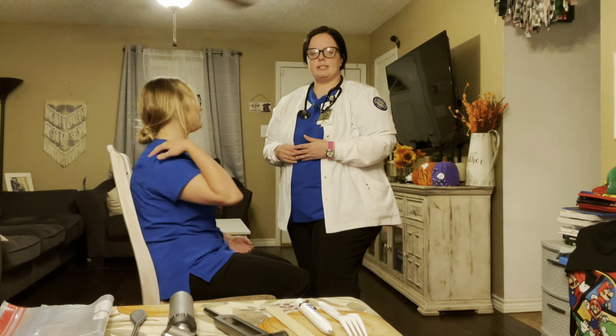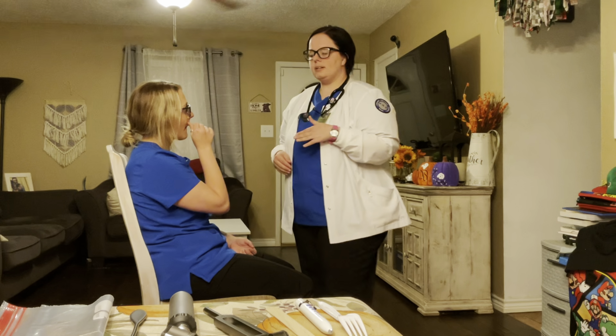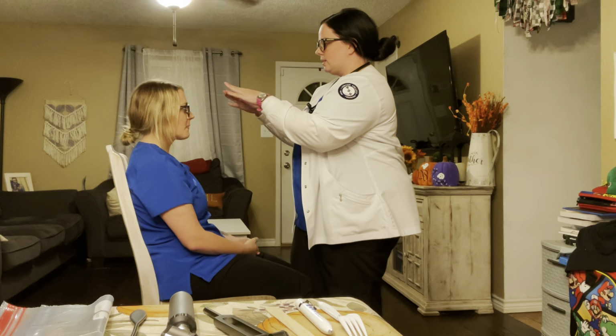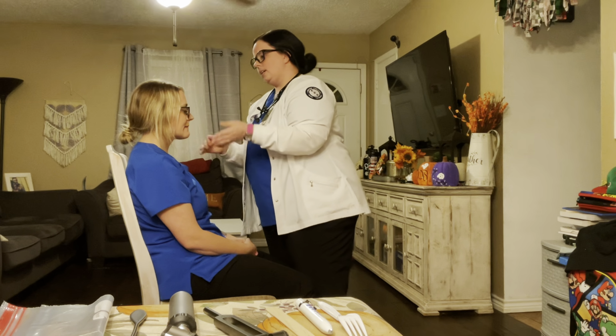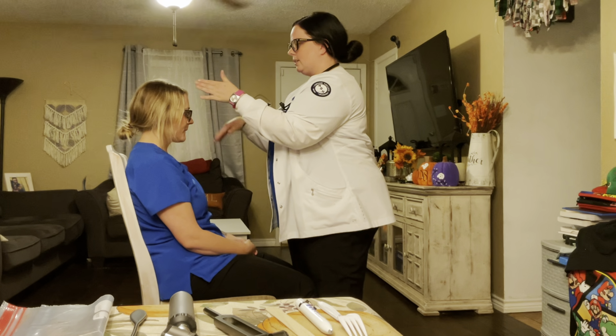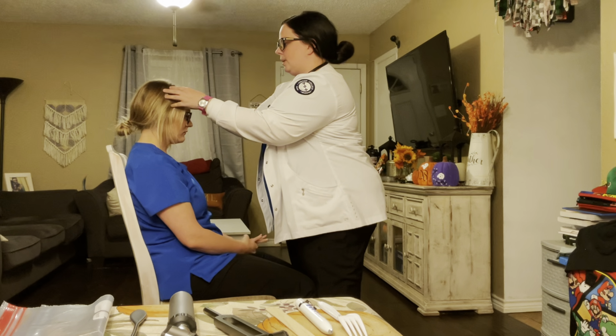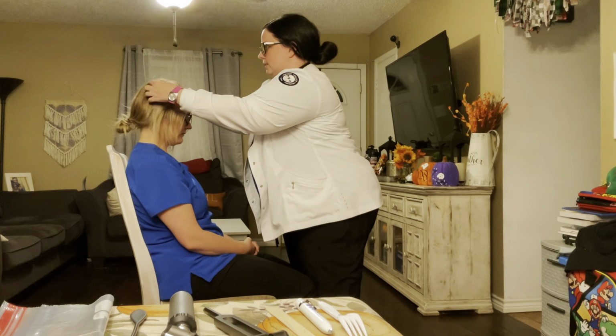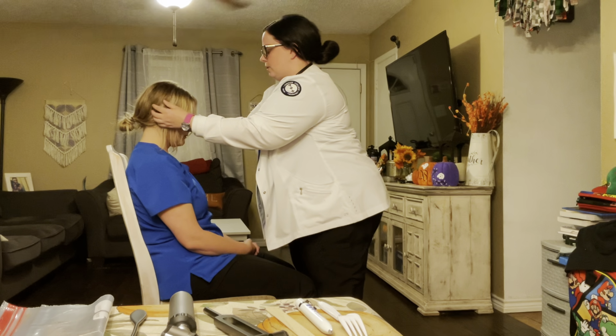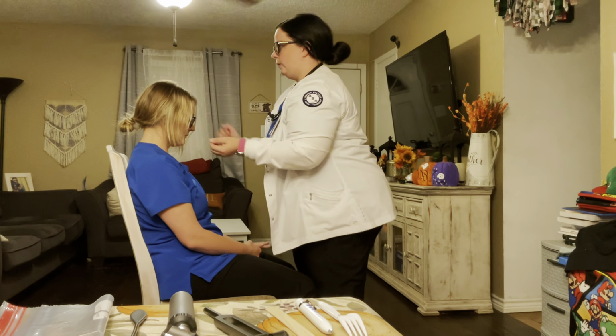Now I will assess the head and the neck area. So when you're assessing for the head, you're assessing for shape, symmetry. Patient's head is symmetrical and normocephalic. Now I will palpate the scalp, and that is smooth, symmetrical, and normal.